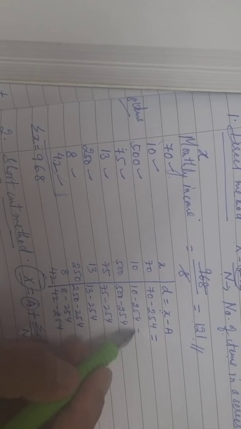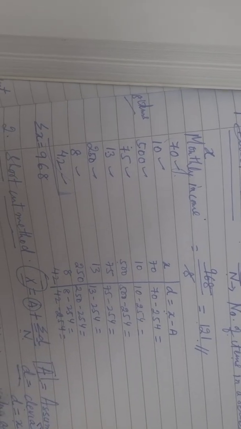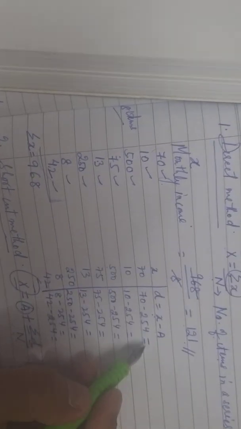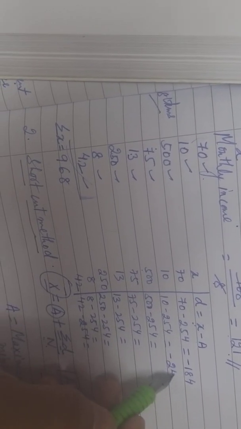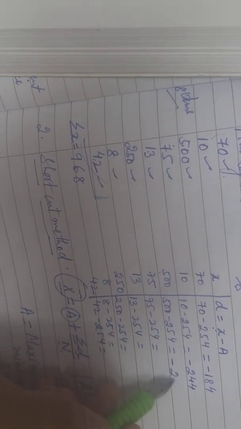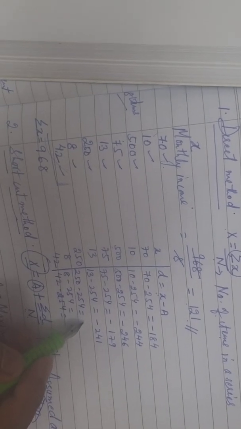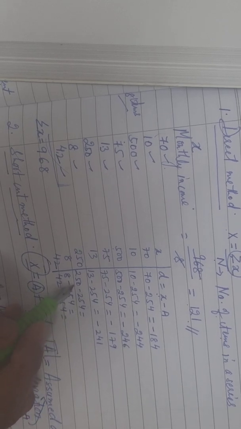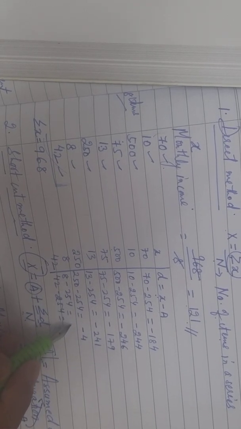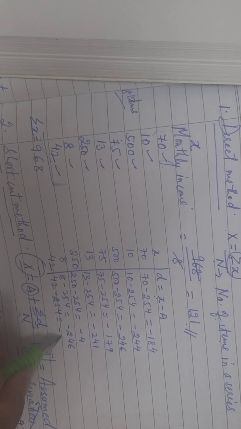Now you have to be very careful with the sign here. You will get either positive or negative. So when you go for it, minus 184, here minus 244, here minus 246, here minus 179, here minus 241, here minus 4, here minus 246, and here minus 212.